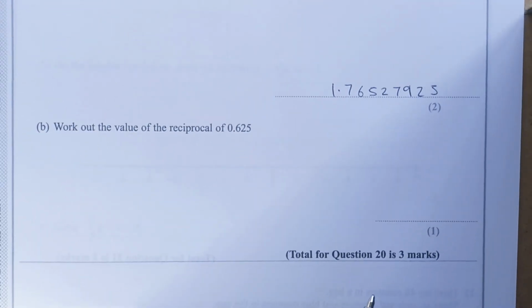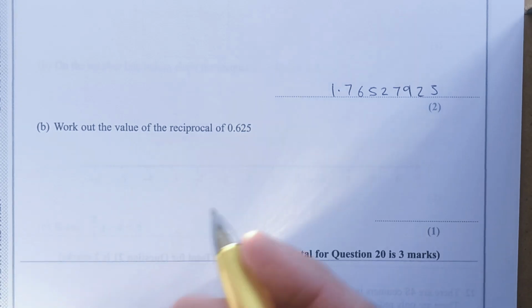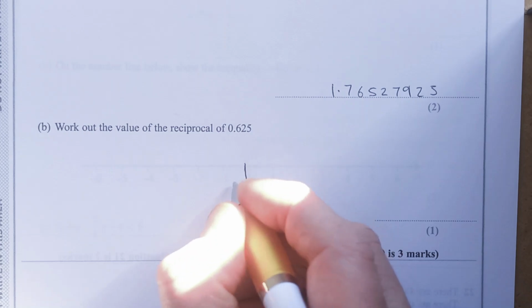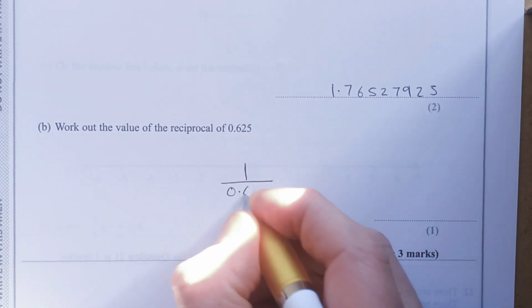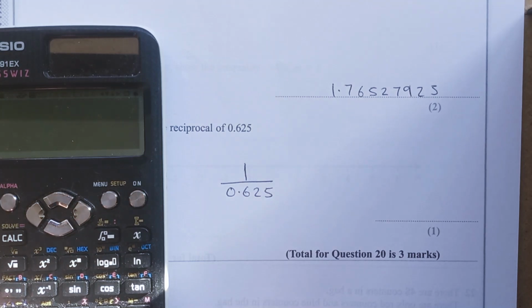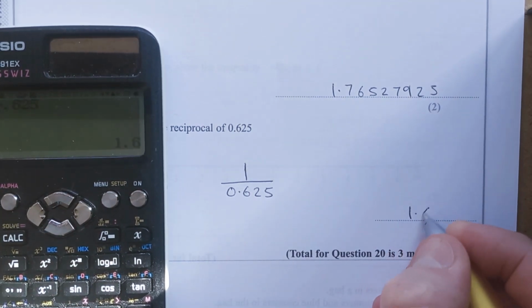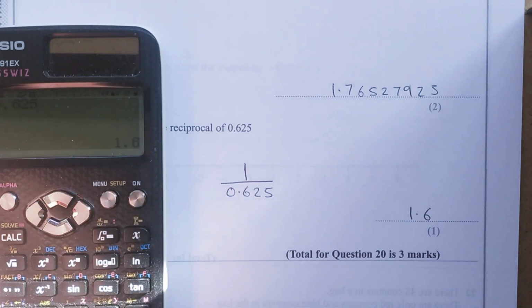Part B, work out the value of the reciprocal of 0.625. The reciprocal just means 1 divided by it. So 1 divided by 0.625 is 1.6.